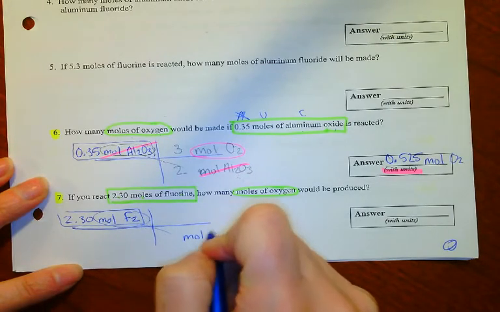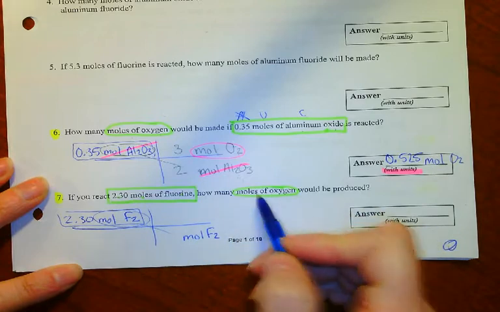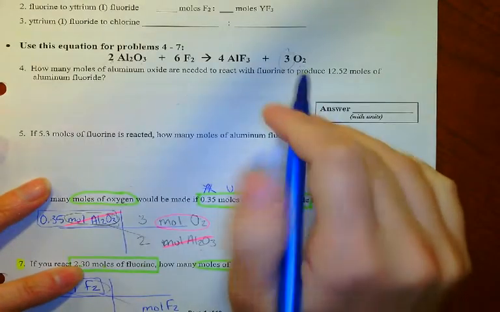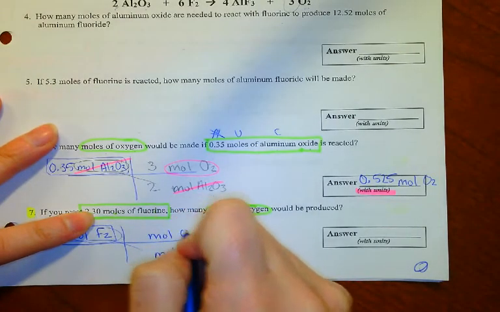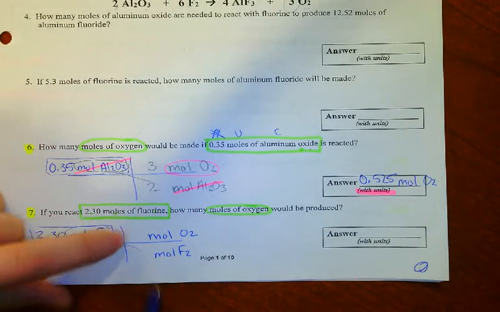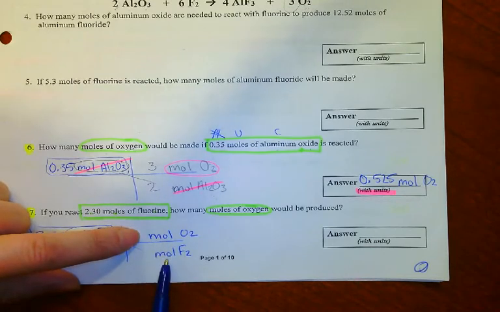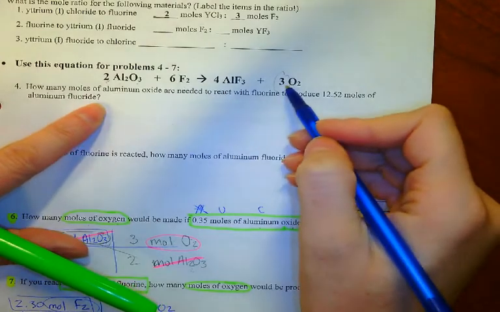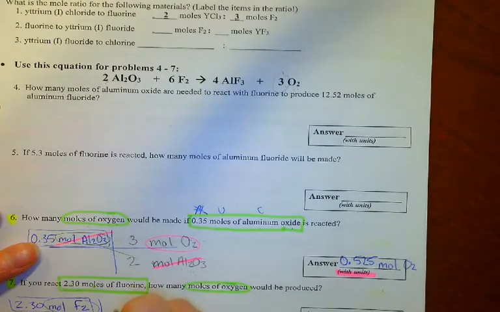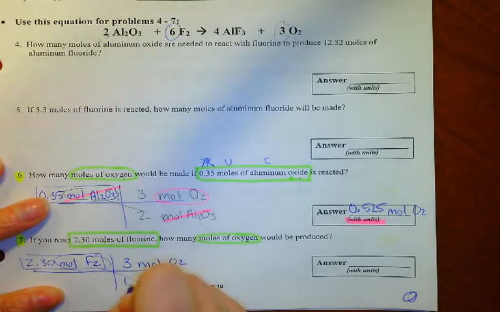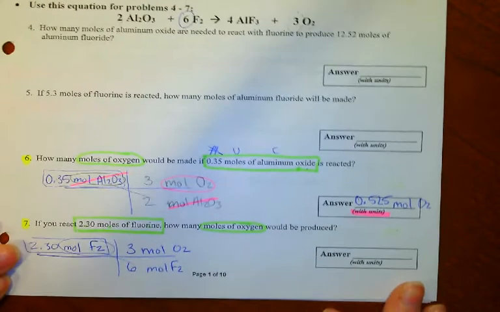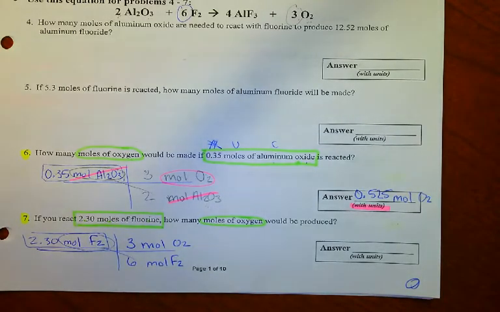Put mole F2, and I'm looking for moles of oxygen, which is O2. So mole O2. Now, a mole always gets a 1 in front of it, except this is mole over mole, which means I need the coefficients. So for oxygen, it's 3. Put that down here. And for fluorine, it's 6. That's my ratio, my ratio in the recipe. That was tricky.